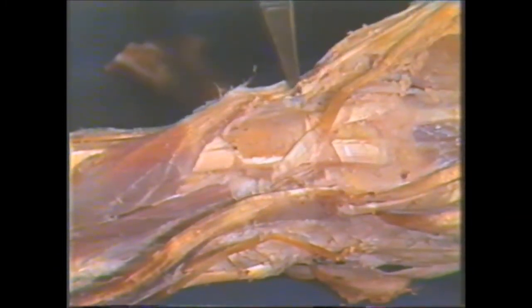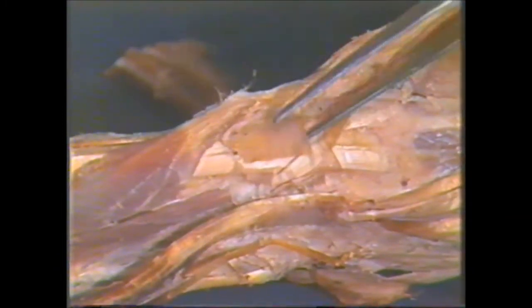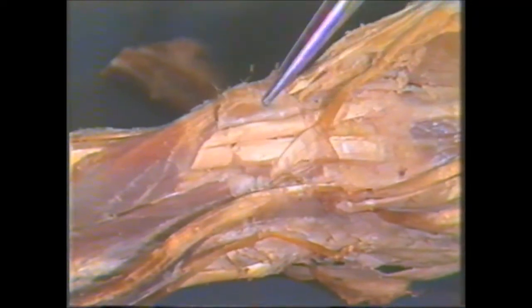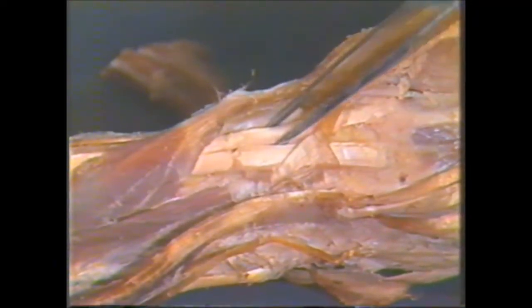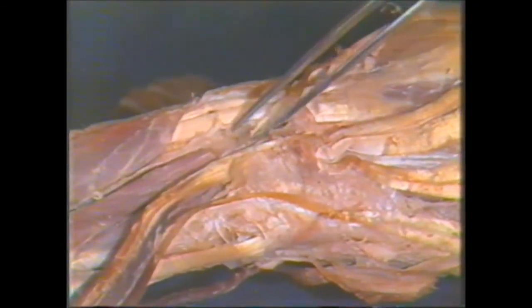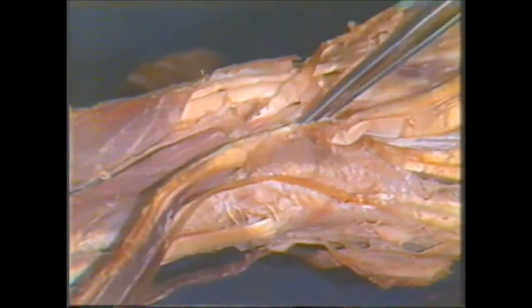This is the second compartment. It transmits the tendons of the extensor carpi radialis longus and brevis. This is the third compartment. It transmits the tendon of the extensor pollicis longus only.